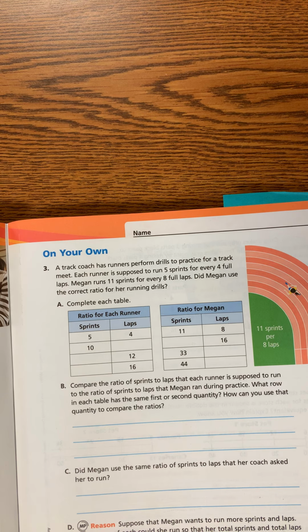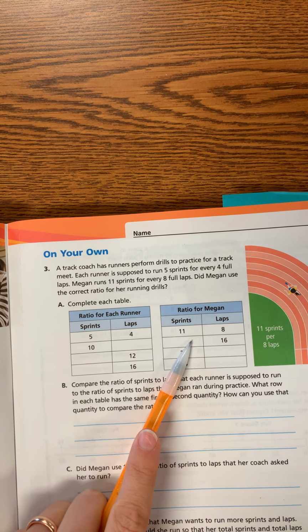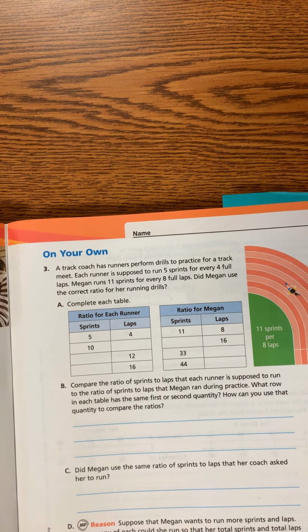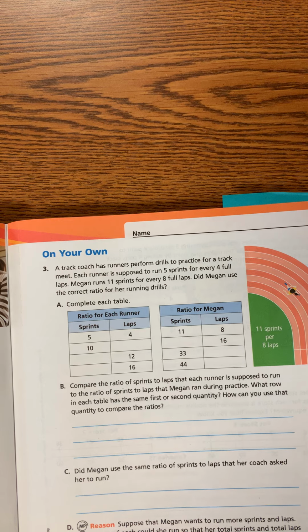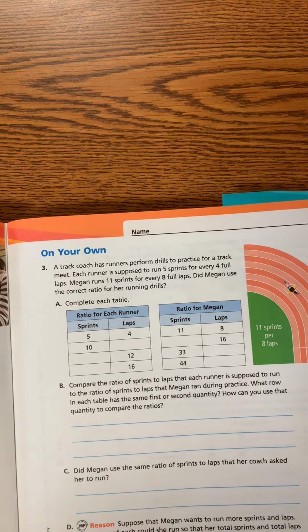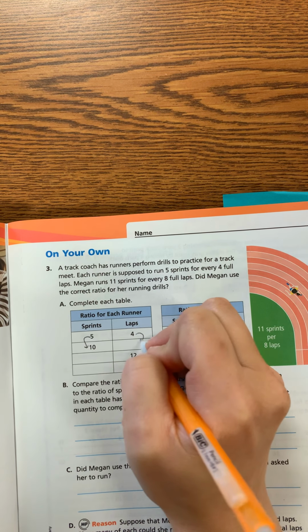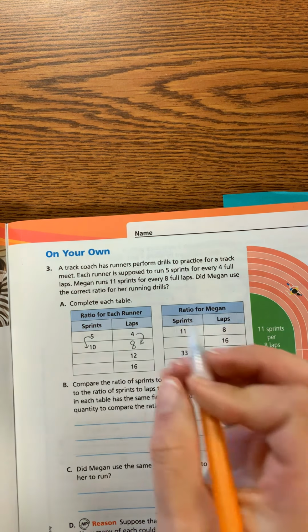Sorry. Okay, so this is what they're supposed to do, and this is what Megan did. So what we need to know is, did she do the right thing? So first, let's complete the table. So if this is times 2, 5 times 2 gets me to 10, this should be times 2 as well. So that's 8. Let's look at this.